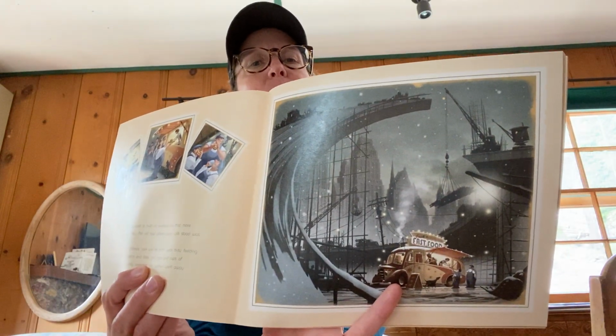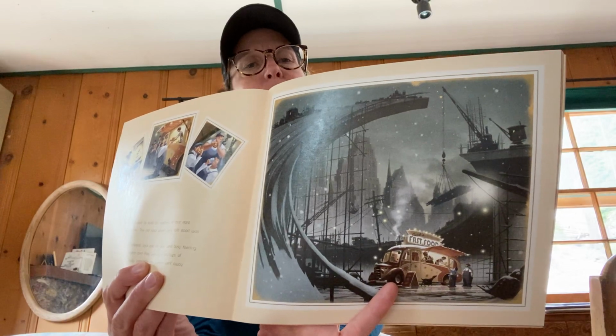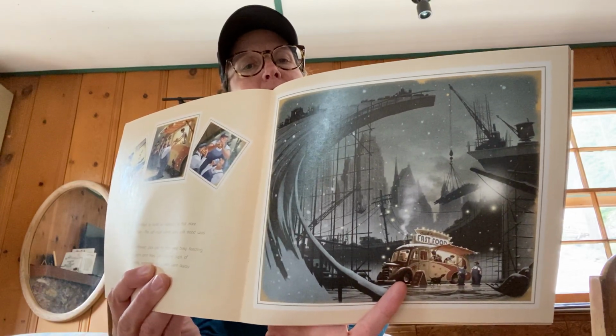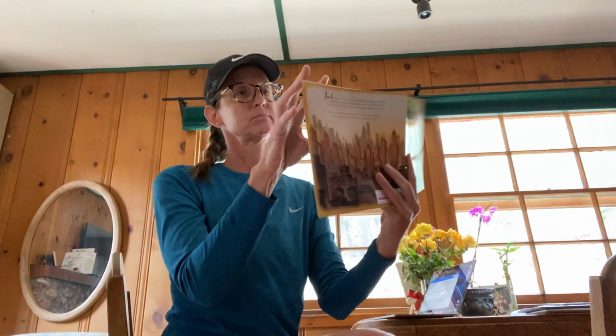So you can see they're building what's a bit like a bridge, but it's more like a freeway that goes over a street.